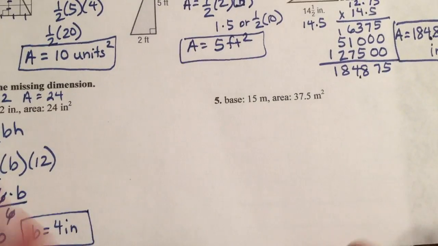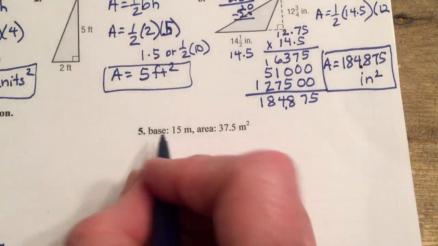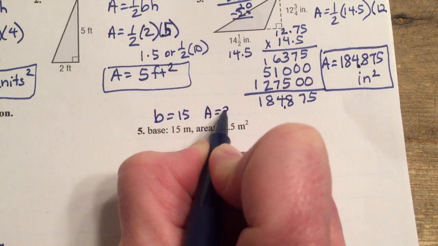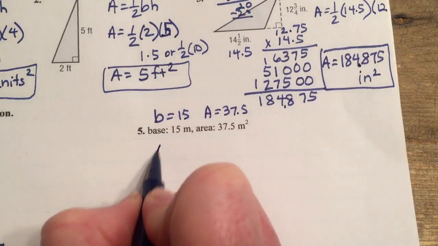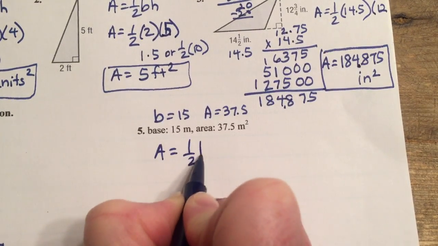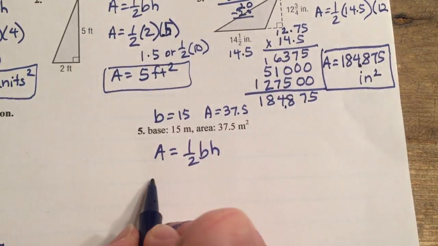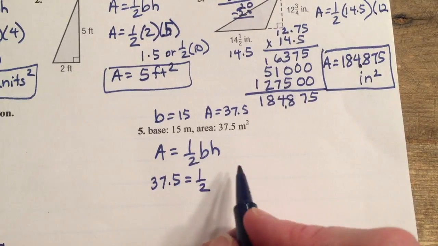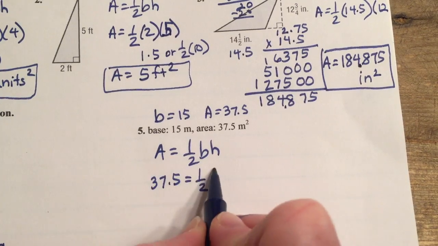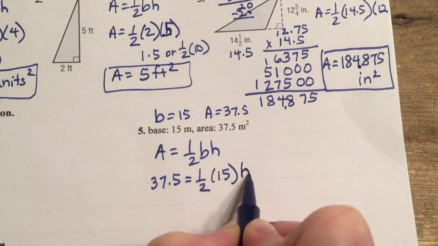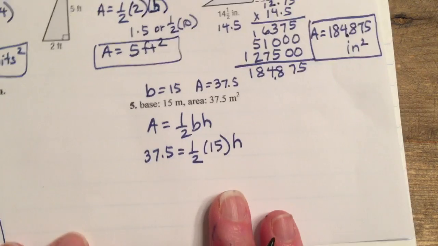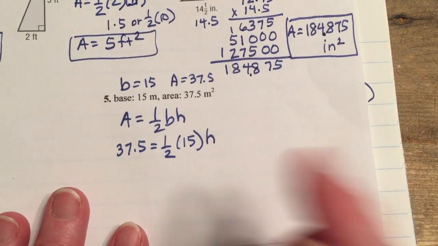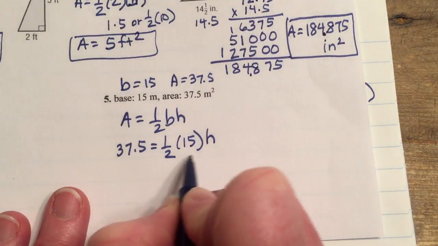And the last example, kind of similar, base is 15. This is area, 37.5. My formula is still a triangle. I'm going to replace A with 37.5. The 1/2 is always part of the formula for a triangle. Base is going to be replaced with 15. Height is what I'm looking for. So again, I'm going to start with what I can do. I can do 1/2 of 15, and maybe not easily, but I can work it out on this side.